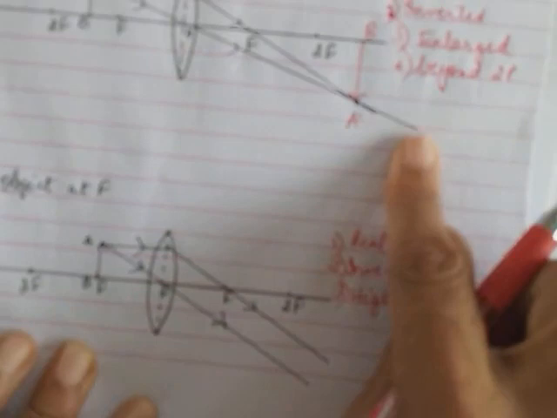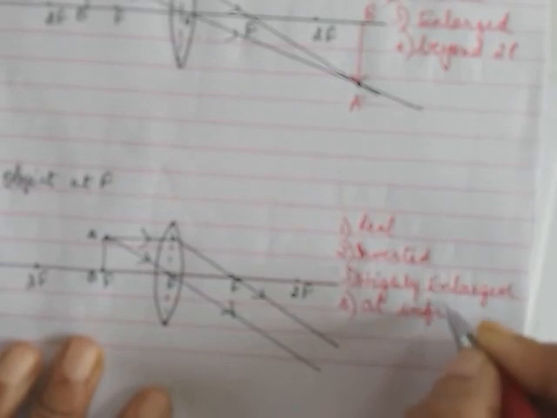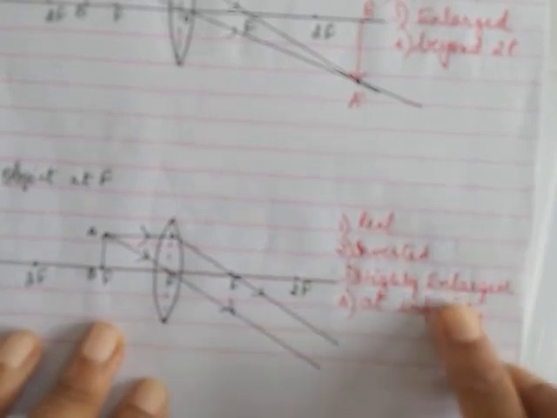Now this was enlarged, this will be highly enlarged. The image size will be much bigger than the object. Fourth, at infinity. It is formed at infinity. Okay, we can't see it, but we just assume that it's at infinity, and the size will be definitely bigger than the object. Highly enlarged.